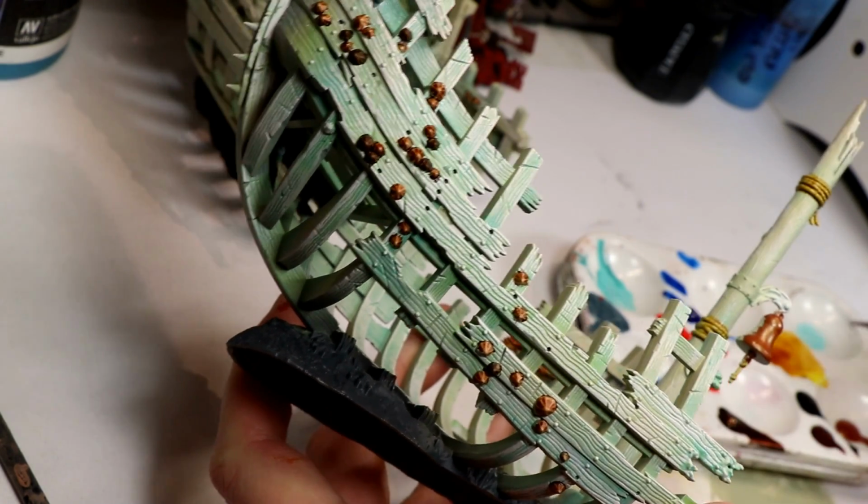Just go ahead and use it. But I use Scale75. I'm really liking their metallics right now. They're just a little harder to get a hold of.